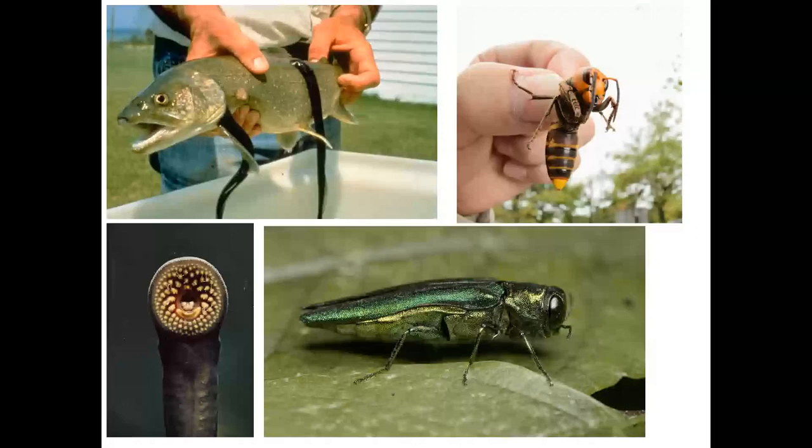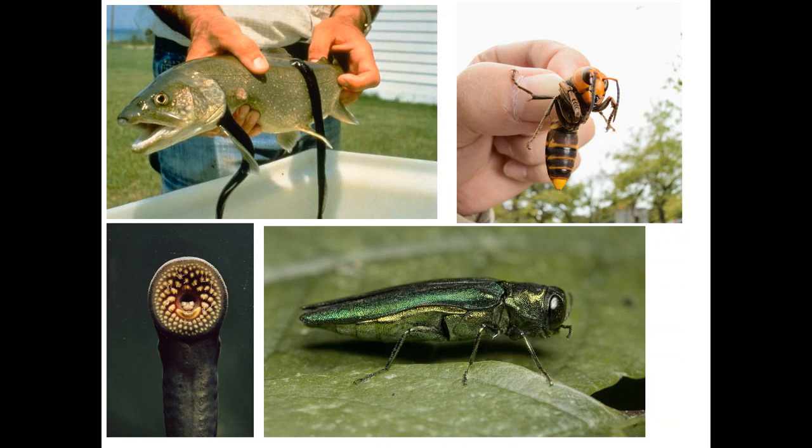The top right is the murder hornet or Asian giant hornet. Those are slowly moving their way into Washington state. They're these big, nasty looking hornets. I heard they're not particularly aggressive, but they're massive, and if one bit you, you'd feel that.